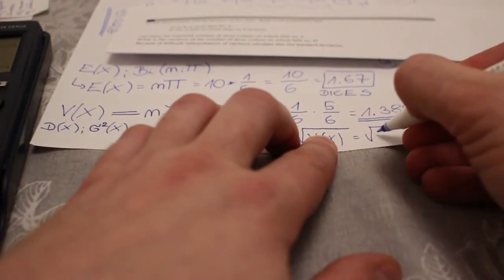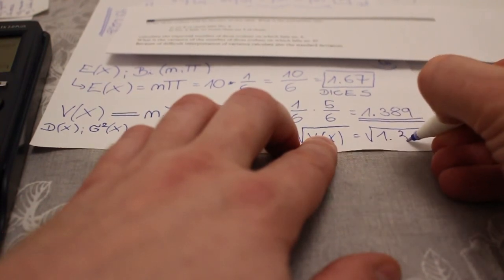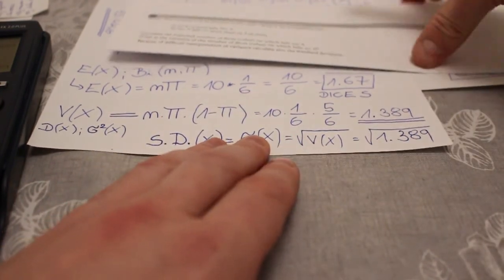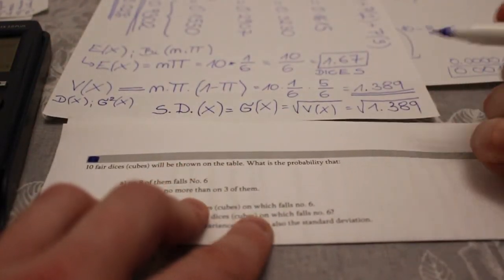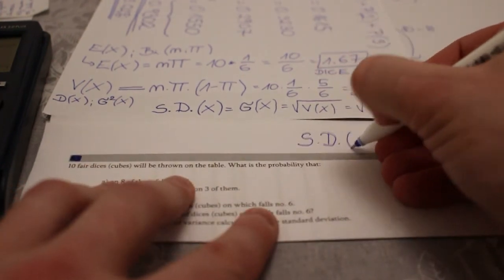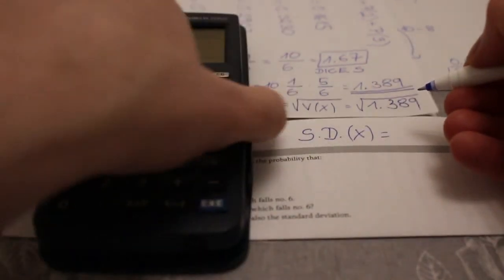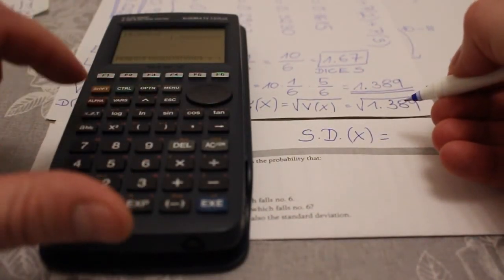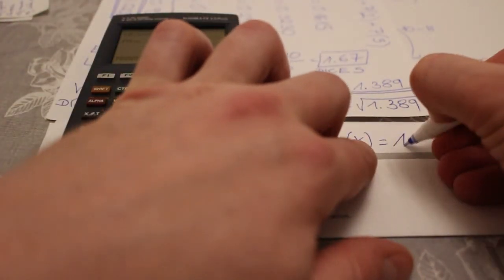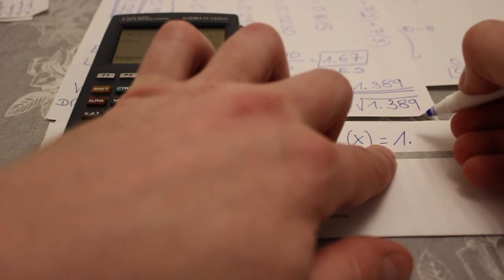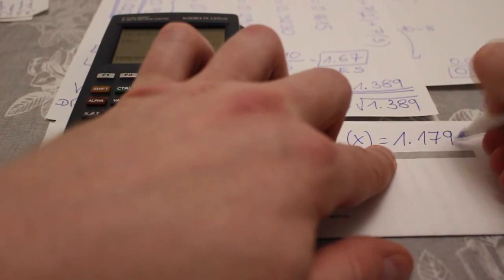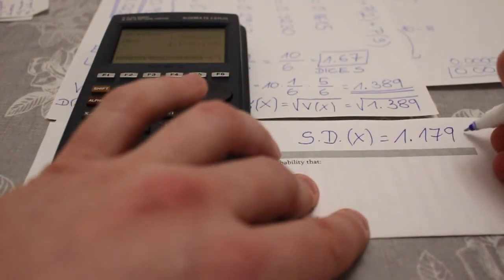So square root from 1.389. So this standard deviation of variable x is equal to, so I will use square root from this value, and the result is 1.179 dices.